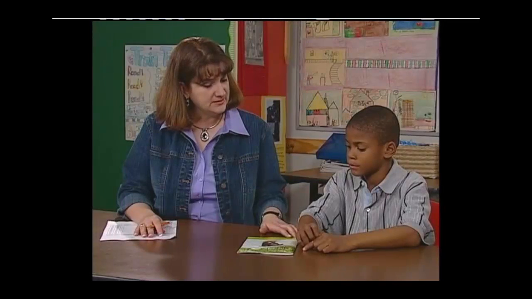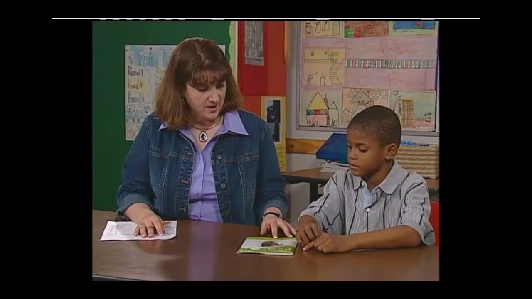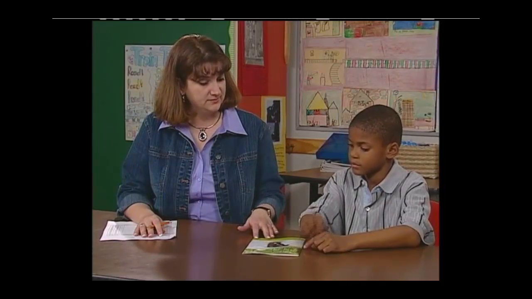In this book, an instinct is something you are born ready to do. Read to find out about the instincts dogs and cats have.